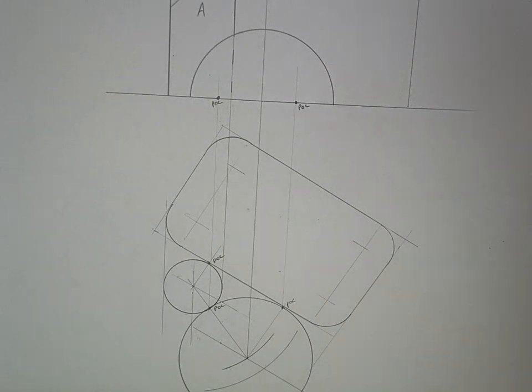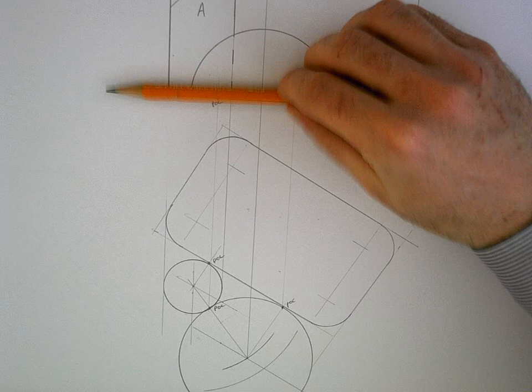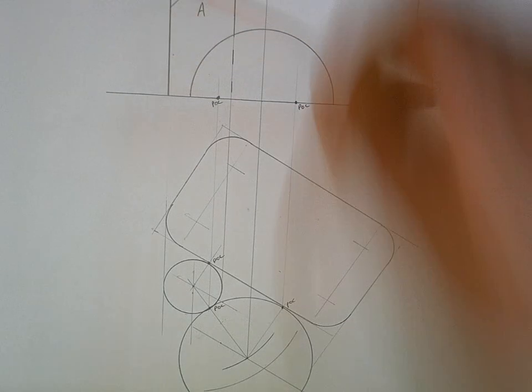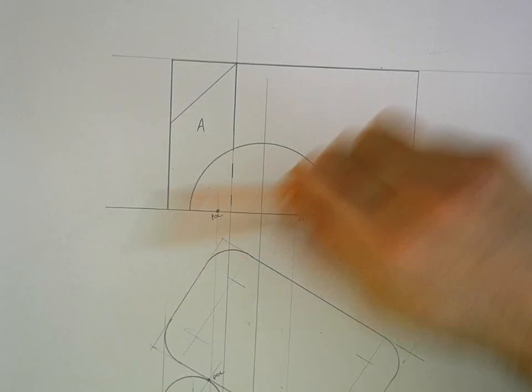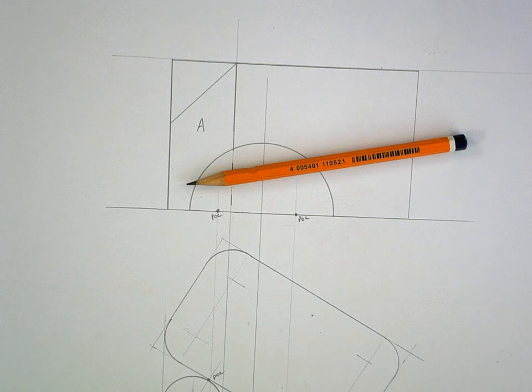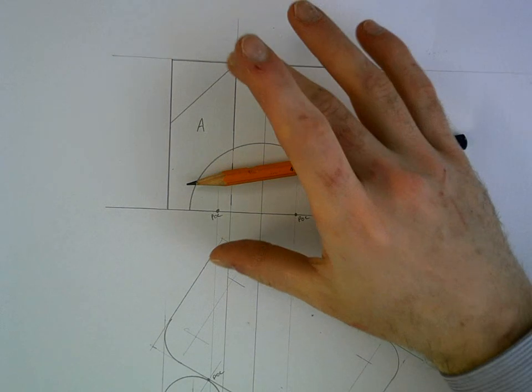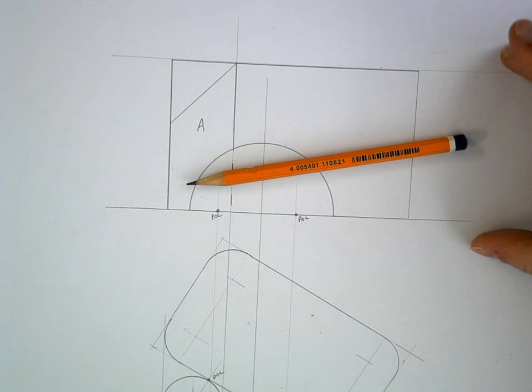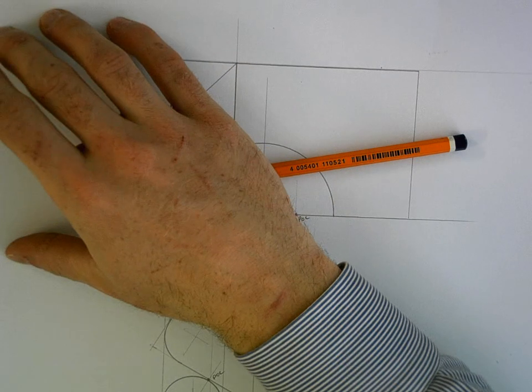So in terms of surface A, you have the height of surface A in your elevation, from the base point up to where it's cut at 45 degrees. So I will try and create my development up where my elevation is. I can draw it over to the right if I have space, or I can draw it over to the left. It's up to yourself.